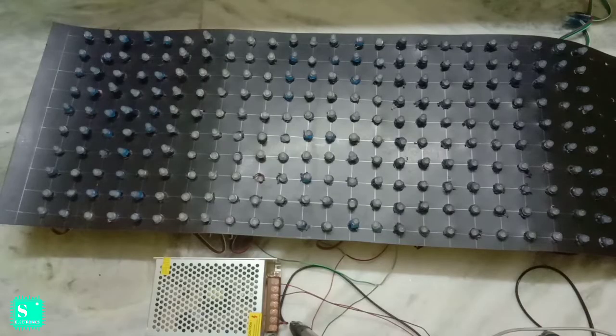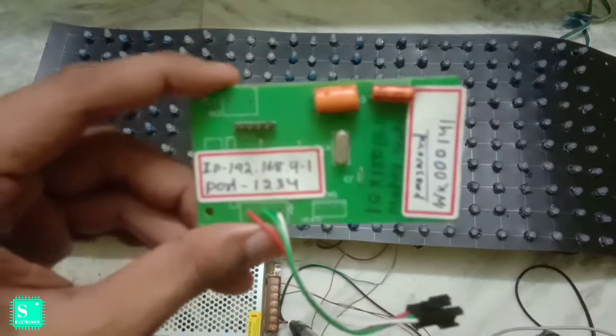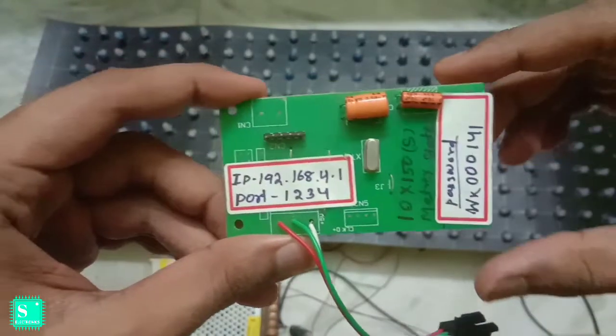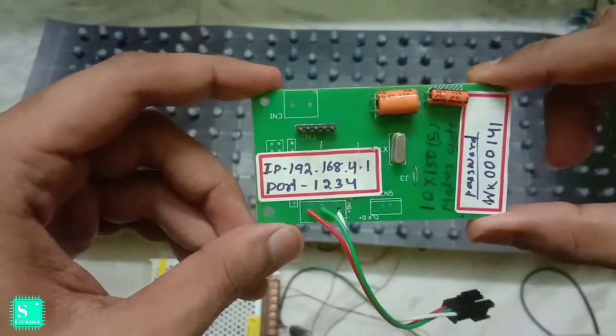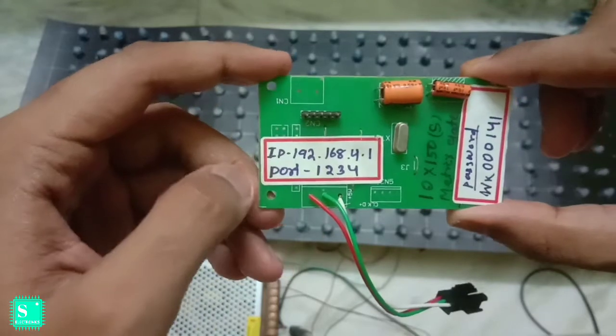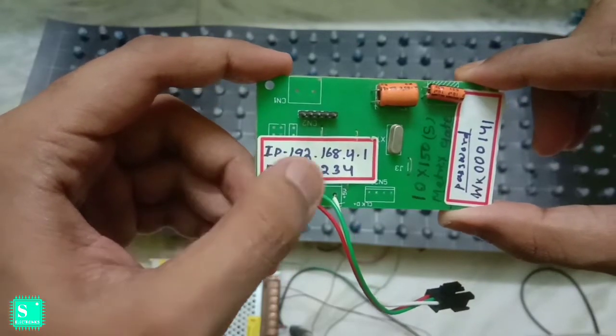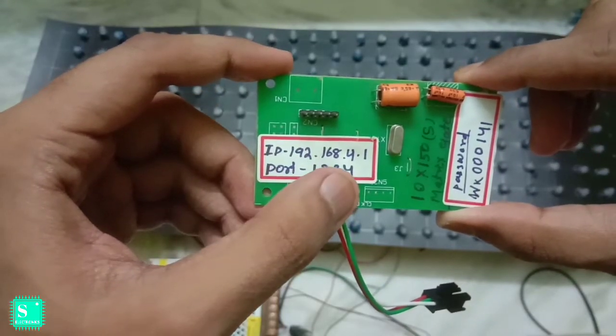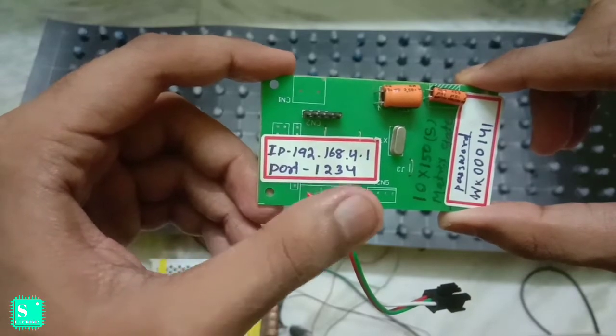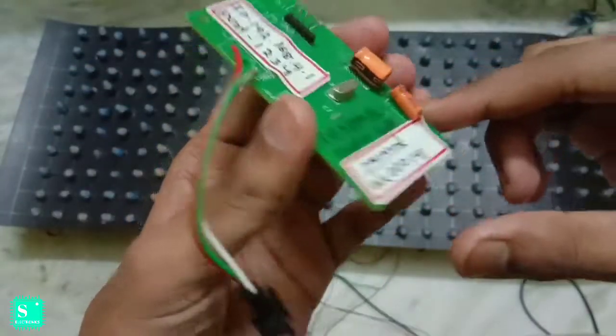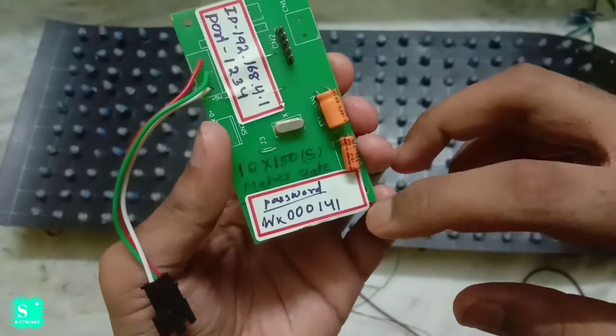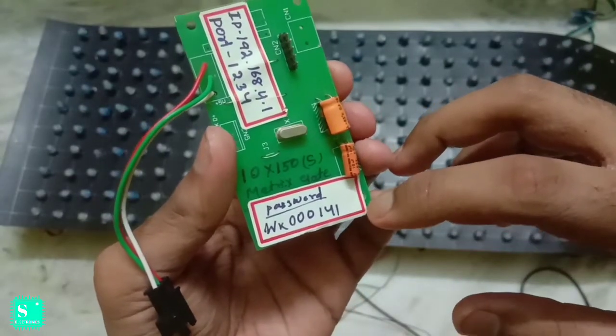So after the SMPS connection is done with the power supply and with the pixel display, we have to take a Wi-Fi controller, which is this. Okay, this is the Wi-Fi Thoran controller to display the text. Here you can see the Wi-Fi IP address is 192.168.4.1 and the port is 1234, and the password for the Wi-Fi is WK000141.